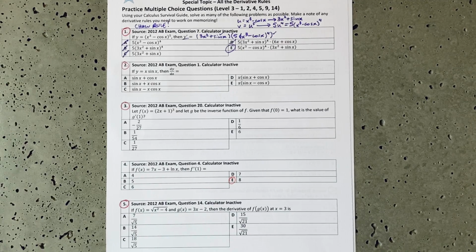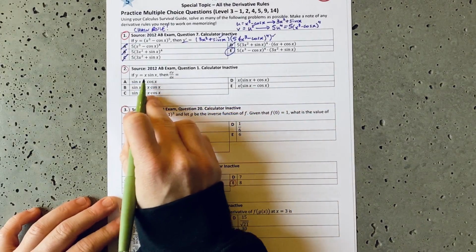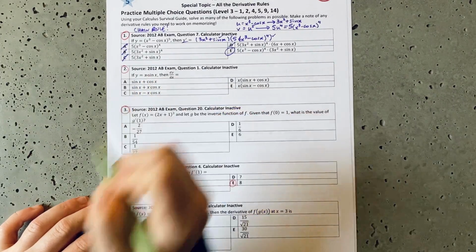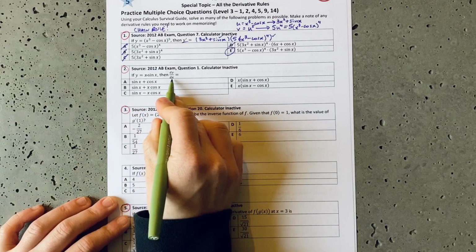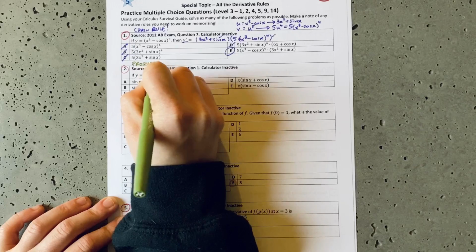I'm going to switch to a different color so that we can differentiate between all of these problems. Let's go with this green. Okay, so here we have y equals x times sine x. That means if we're taking a derivative, we're going to have to do the product rule. So this one is a product rule.